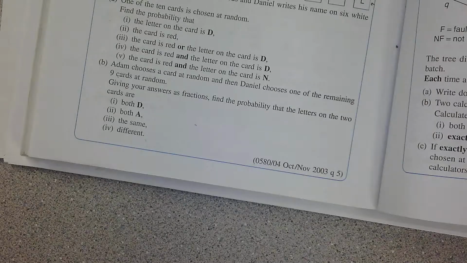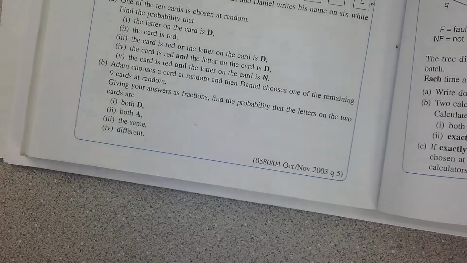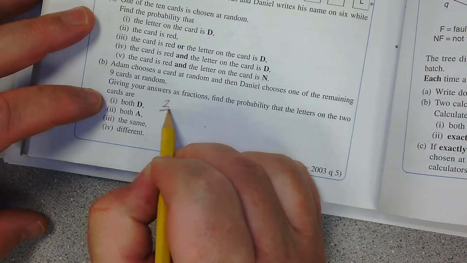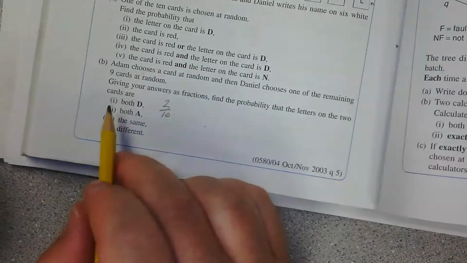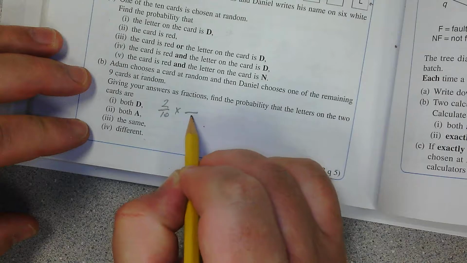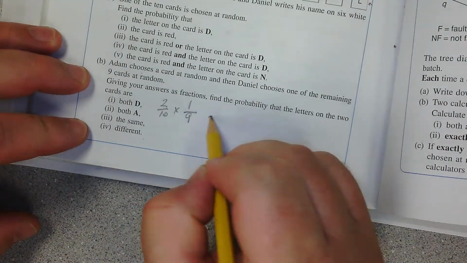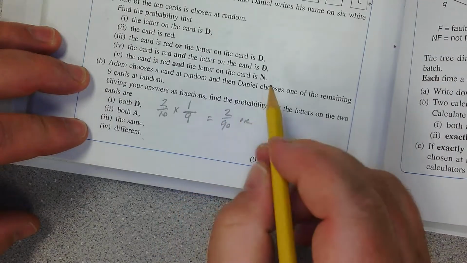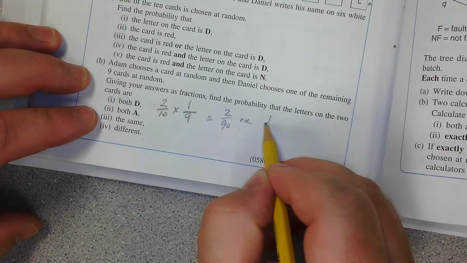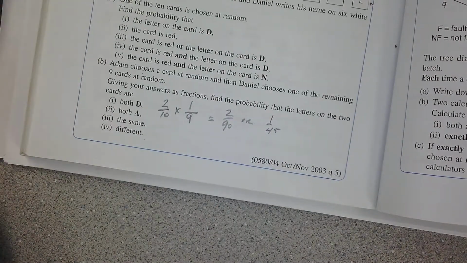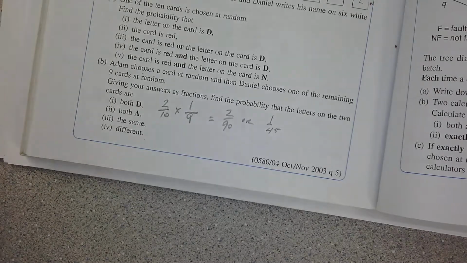Find the probability that the 2 letters are both a D. To get a D, there are 2 out of 10 ways for the first card. So Adam chooses one, he keeps it, then Daniel chooses one. If Adam chose a D, now there's only one left, and there's 9 cards left. So that's going to be 2 out of 90, or 1 out of 45. Adam chooses a card at random, and then Daniel chooses one of the remaining. Find the probability that they are both a D.